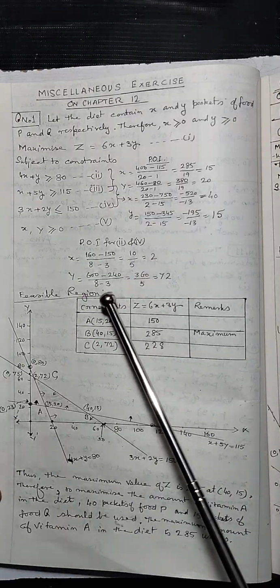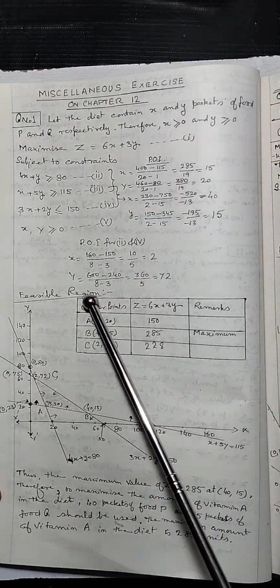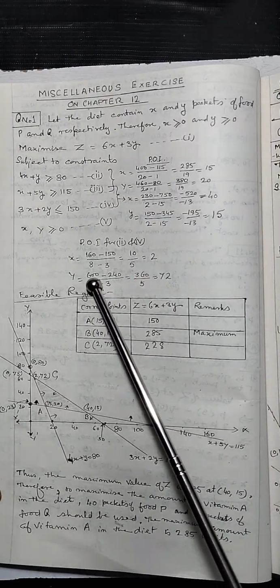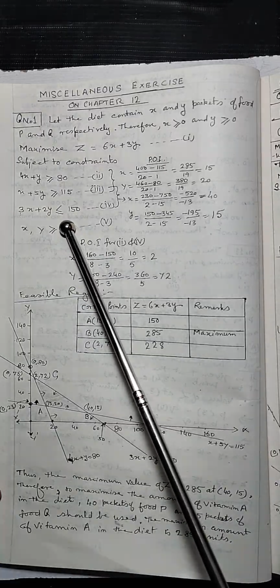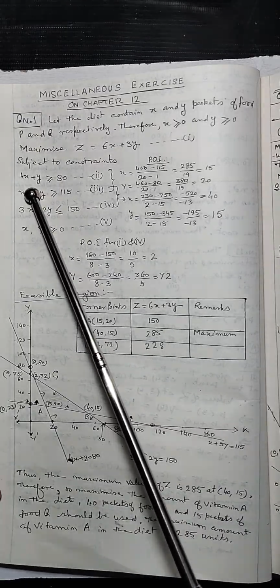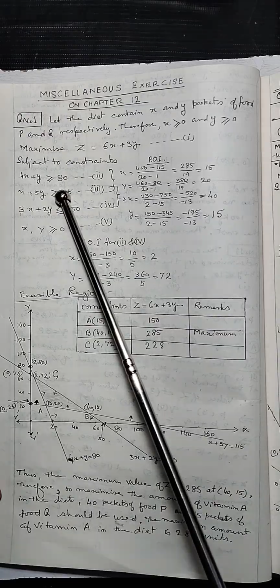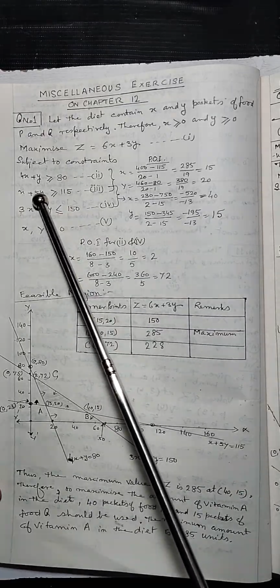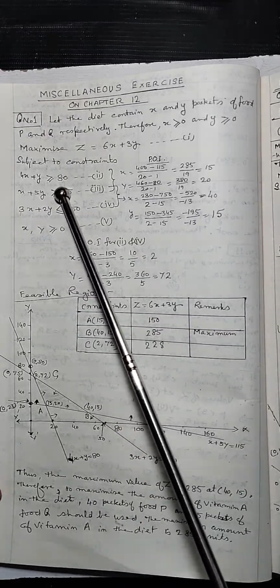Now the feasible region. So first of all we plot the points. In order to plot the point, we take 4x plus y is equal to 80, which will give you the line graph of this equation.